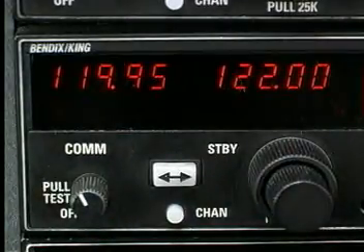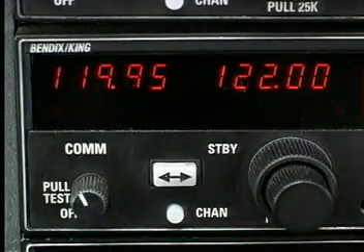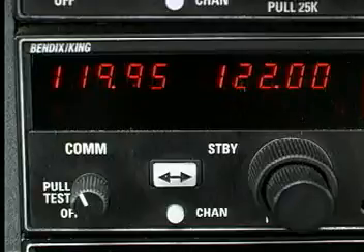So let's self-brief the approach. On the way up from Dodge City, I listened to the Great Bend AWOS on frequency 119.9 when I was about 25 miles out. Now, the weather at the airport isn't bad. It's awful. When we get there, it'll be right on the ragged edge of our minimums.